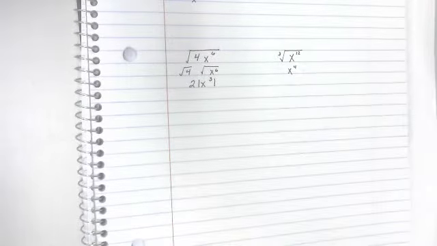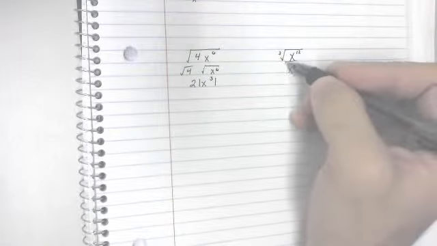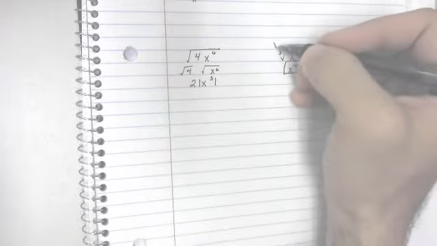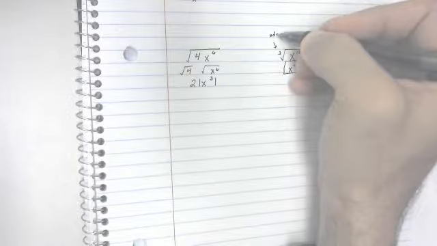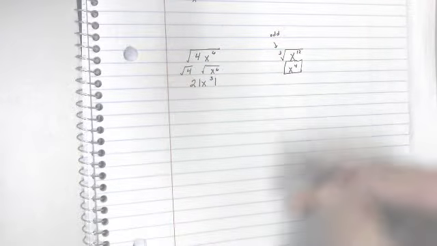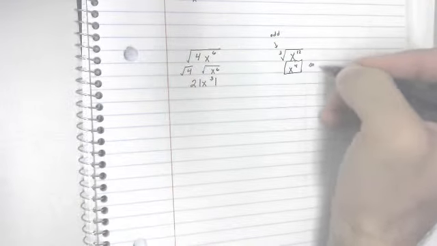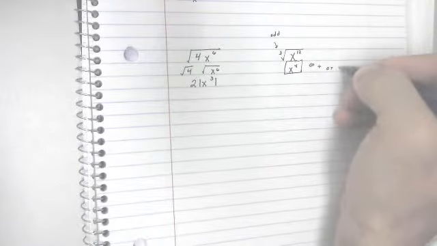Now something for us to know regarding cube roots is that my answer is what it is. My answer is allowed to be negative. So I don't ever have to worry when I have an odd index about the sign of my answer. This could be positive or negative. It's no problem either way.